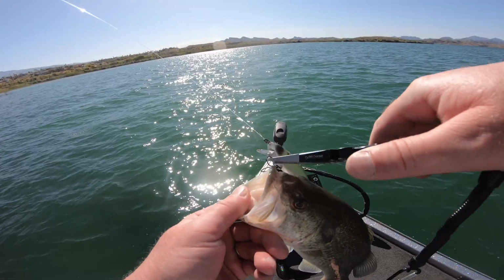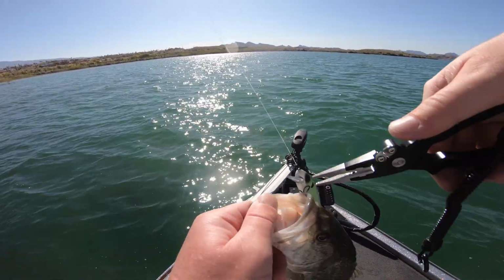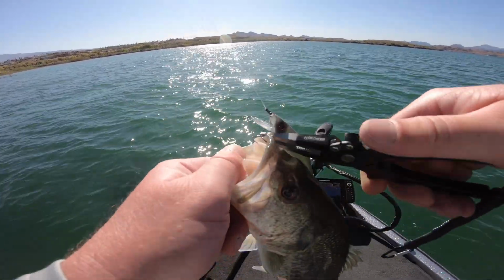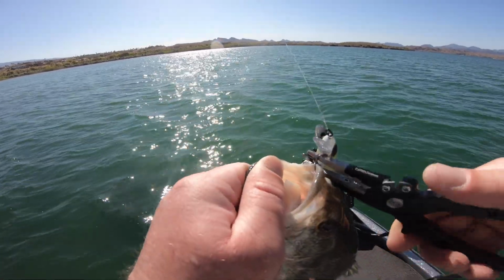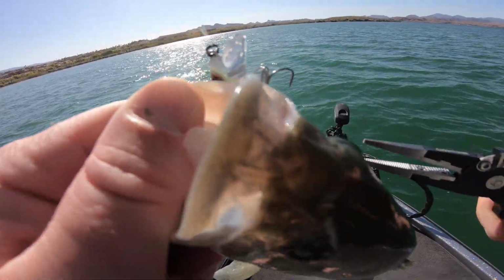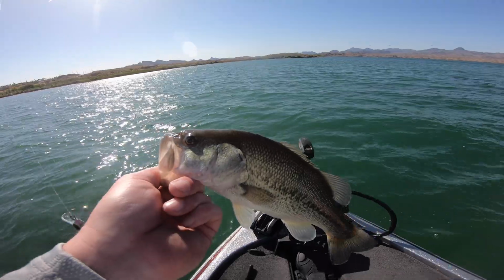One thing I really recommend you guys get is some of these 6 cents pliers. These things are awesome because when you're fishing jerkbaits and all these baits with treble hooks on them, you're gonna end up getting hooked if you don't have a pair of pliers. So I really suggest you get these 6 cents pliers so you don't hurt yourself.